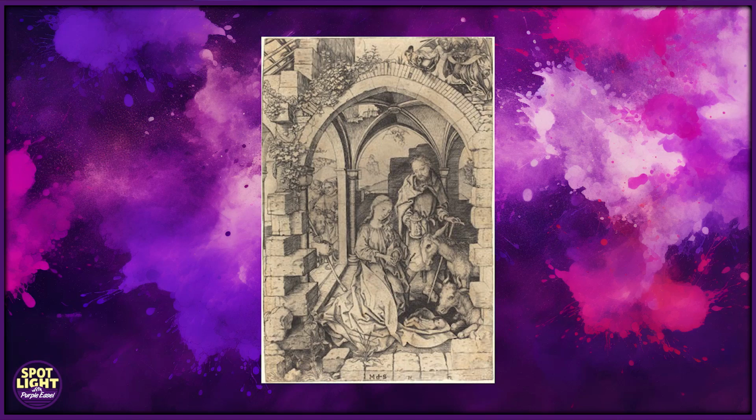out how it shows a donkey and a cow, and that is meant to represent the Jews and the Gentiles, two very different animals coming together into one space to celebrate the holy birth of Christ. Oh, wow. Yeah, we got little baby Jesus there. We got Mary. Got the 3 kings.